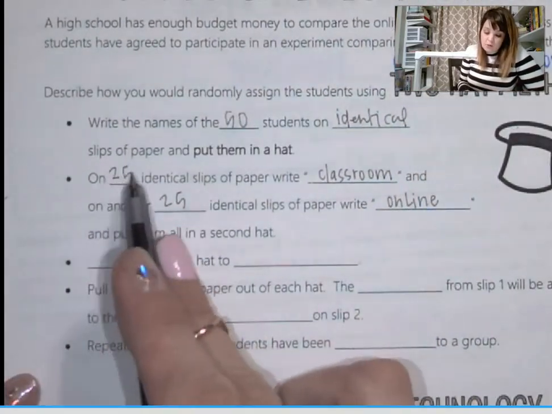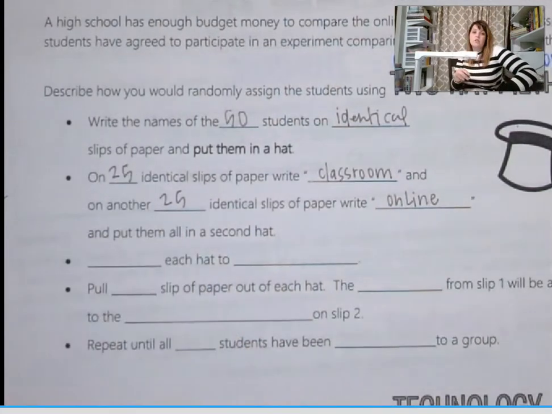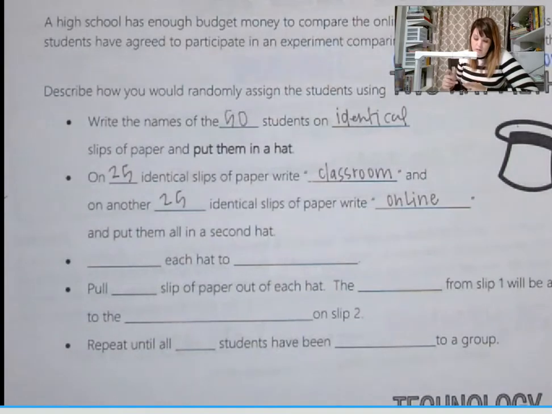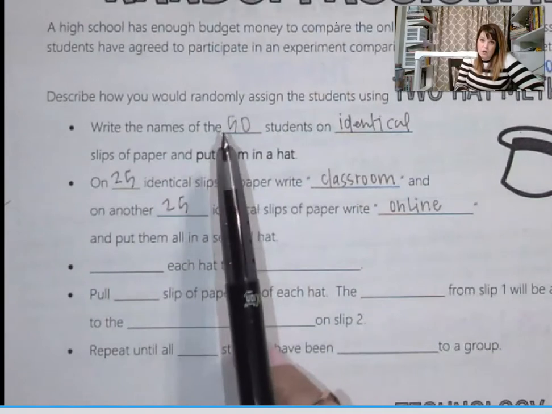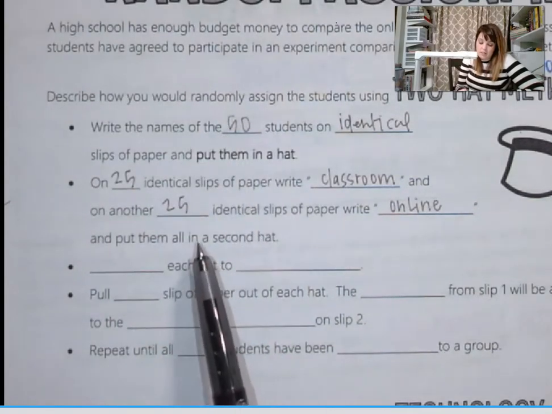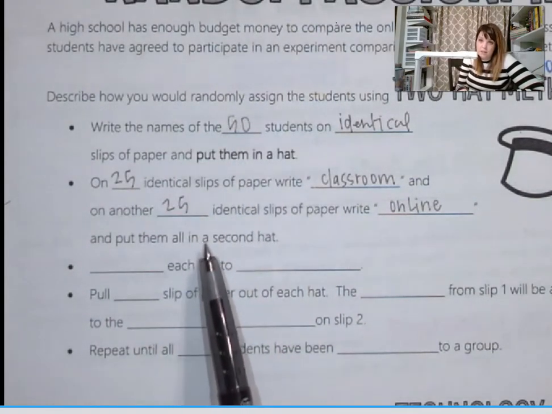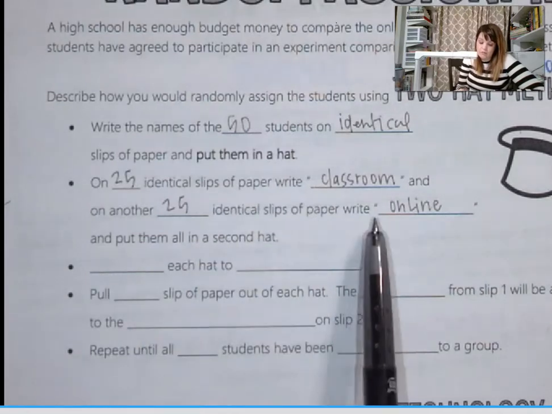Where am I getting this 25 from again? Your sample size divided by your number of treatments. Put them in a second hat. So in 1 hat, put all the names. In the second hat, put 25 slips that say classroom, 25 slips that say online.